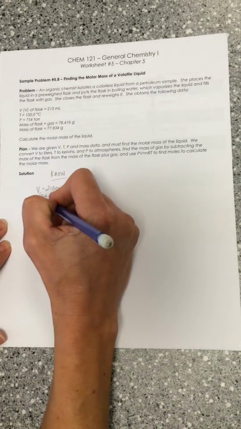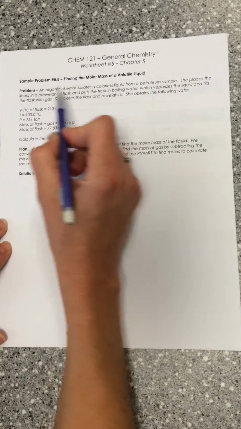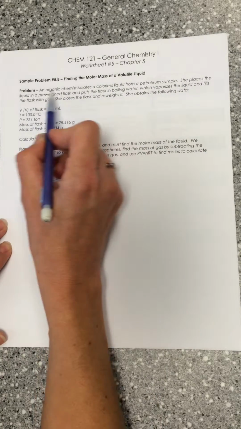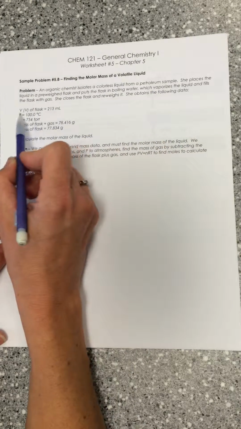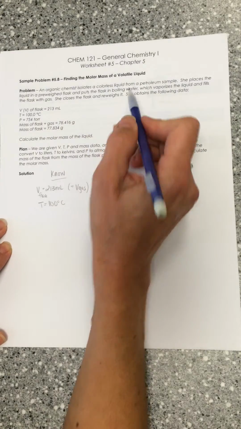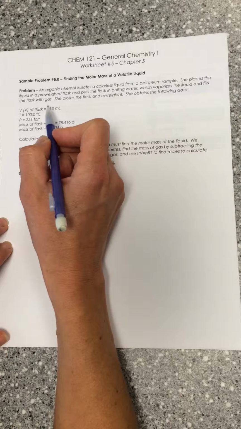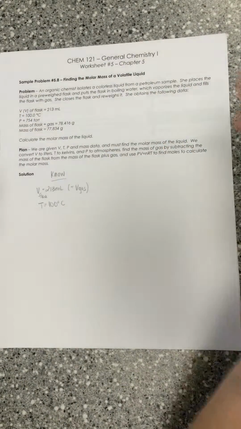The temperature of this gas is 100 degrees C, and we know that because we put this liquid from a petroleum sample in a flask, which we know the volume of, and we put the flask in boiling water so that we vaporize this liquid. So we know that the temperature of this vapor is going to be 100 degrees C, because that's the temperature of boiling water. It fills the flask with the gas until all of it has been vaporized. Then she's going to close the flask, and then she reweighs it.